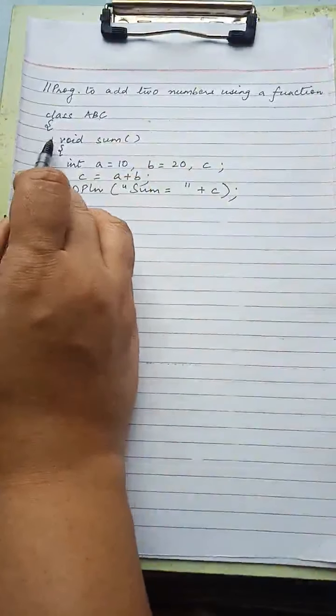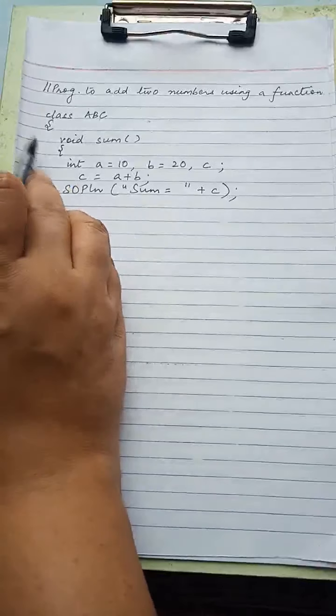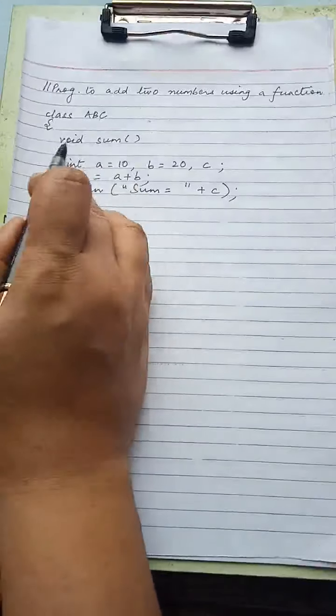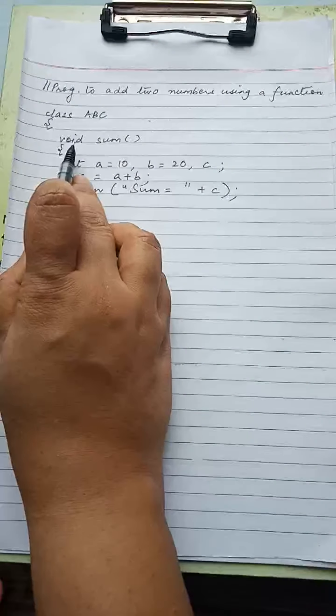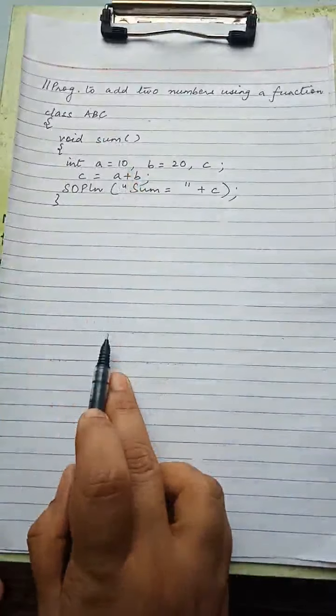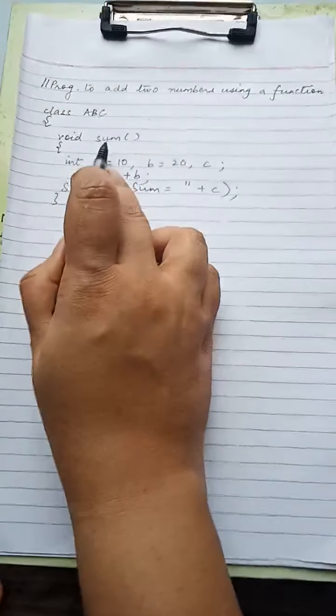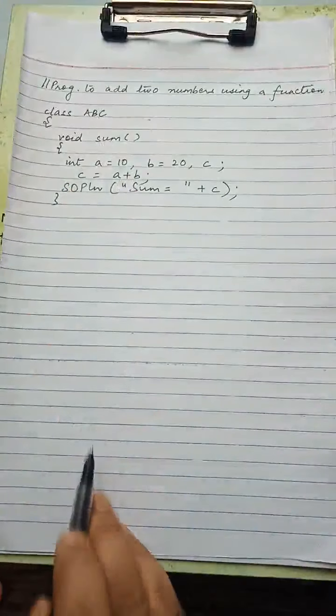See, the access specifier and the modifier are optional. You may use them, you may not use them. By default, every function which is there inside the class is public. By default, that means it can be used by all functions of the class. There can be more than one user defined function in the same class. So it can be accessed by all functions of the class.